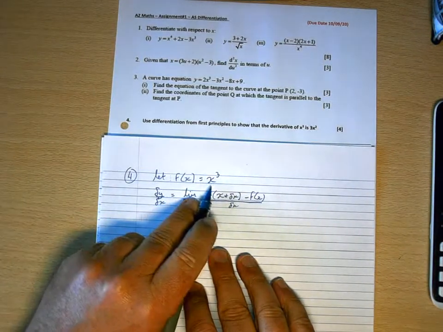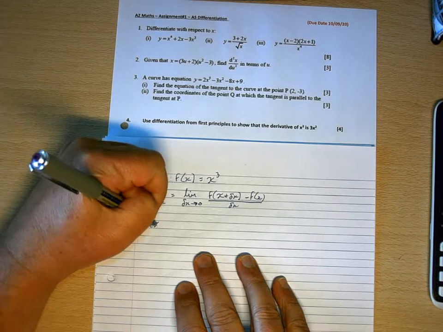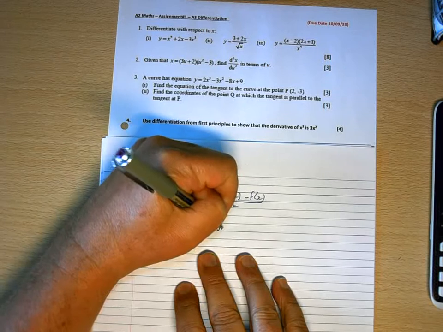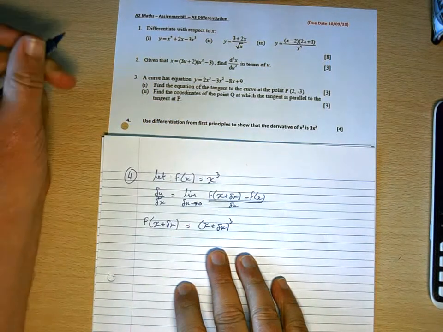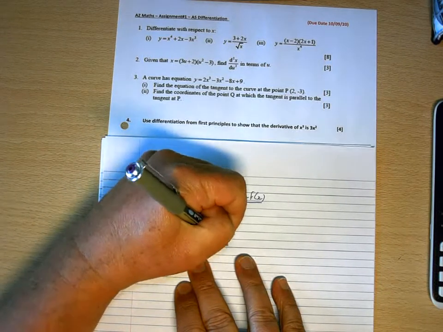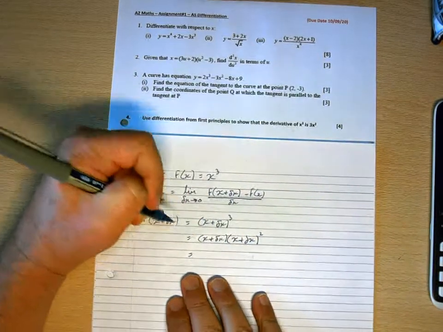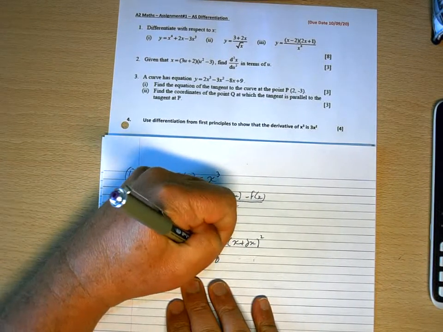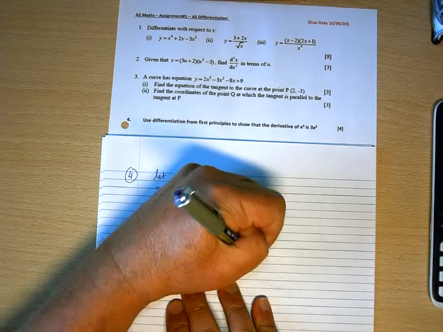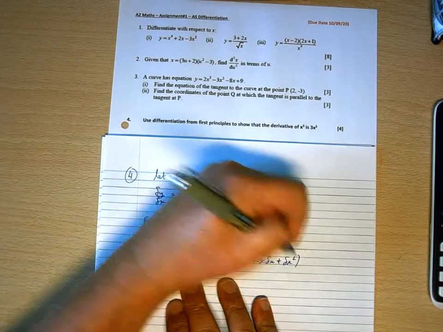So f of x plus delta x, if we work that out first of all, in our case is going to be x plus delta x all cubed, which is x plus delta x times x plus delta x squared, which is x plus delta x times x squared plus 2x delta x plus delta x all squared.